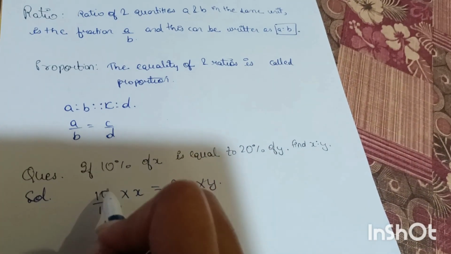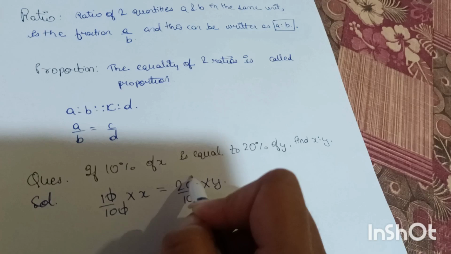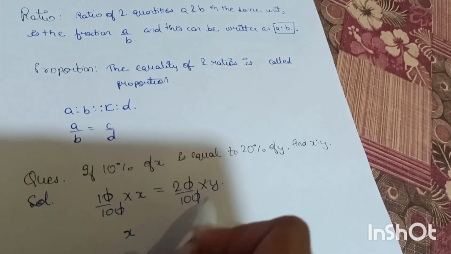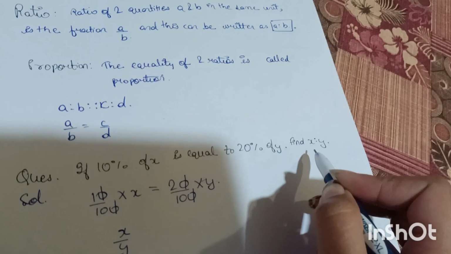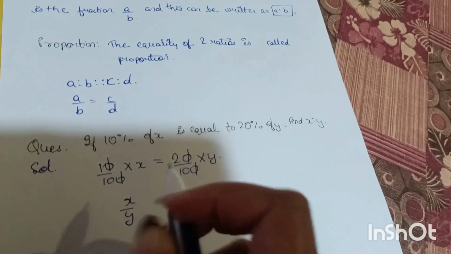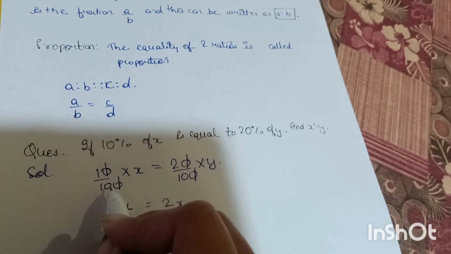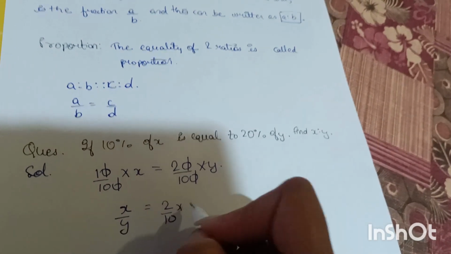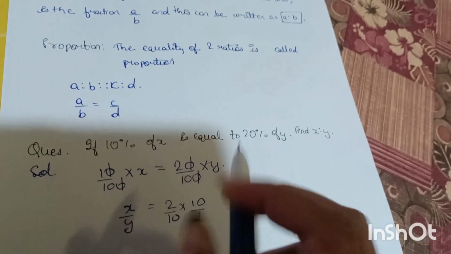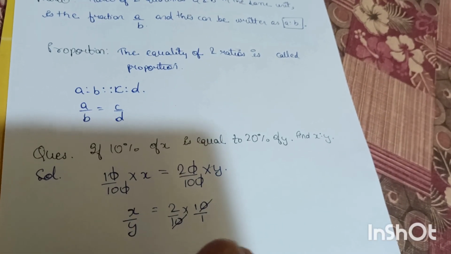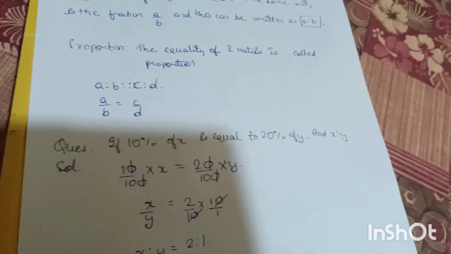So then how will you solve it? You can cancel it out. Over here you can cancel out. So it will be x upon y, because we have to find the value of x ratio y. So x upon y equals to 2 upon 100 into 10. You can take it over here, upon 1. So this and this will be cancelled out. So x ratio y equals to 2 ratio 1.